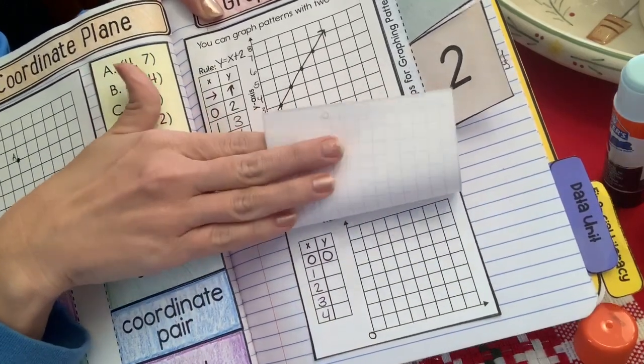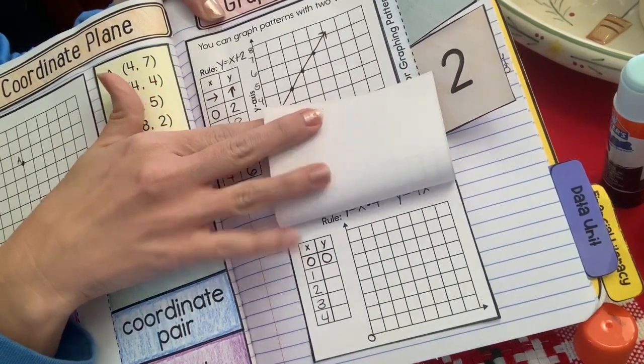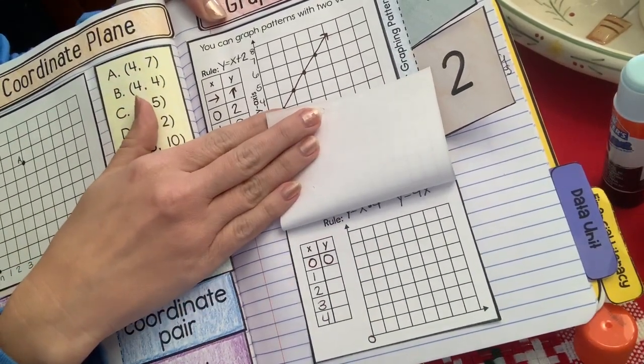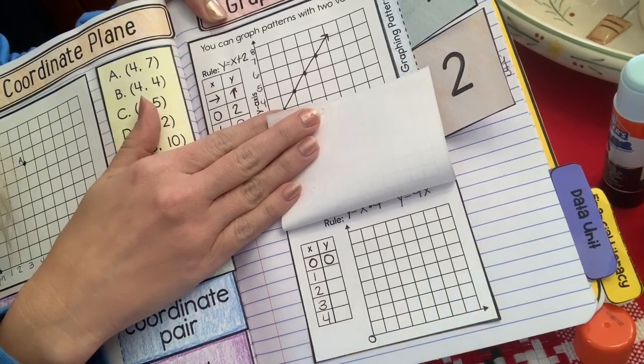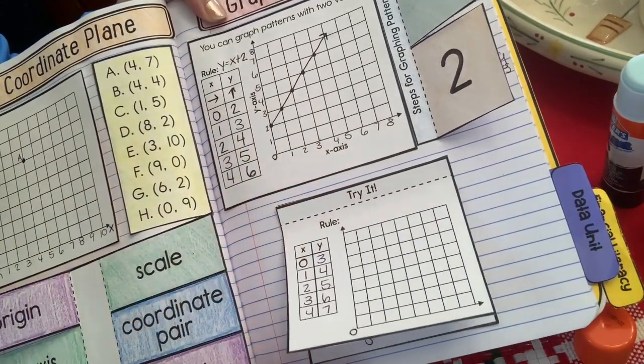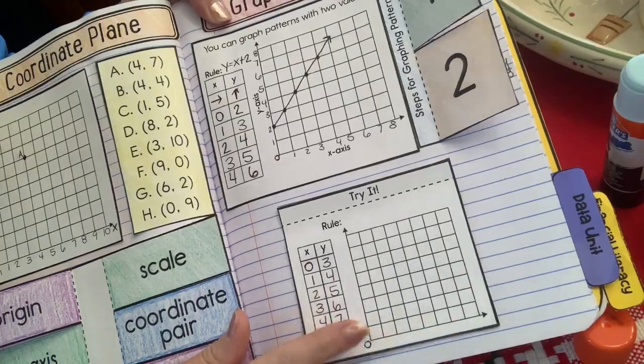So what you're doing is graphing your ordered pairs and writing what the rule is that I just gave you. On this one, you're filling in the rule. We have the rule, but you're filling in your input-output table using that rule and graphing your ordered pairs. I need to check this when you're done before you move on.